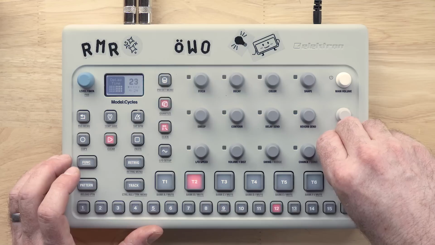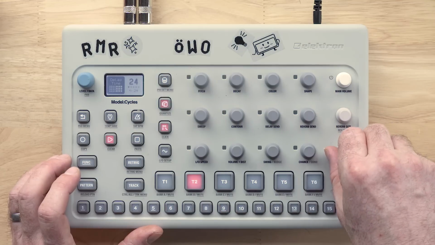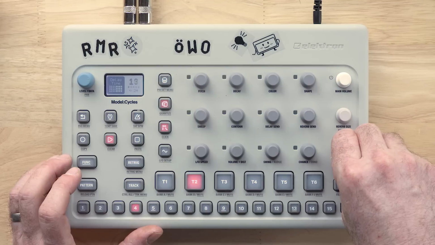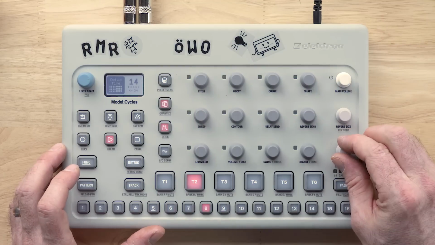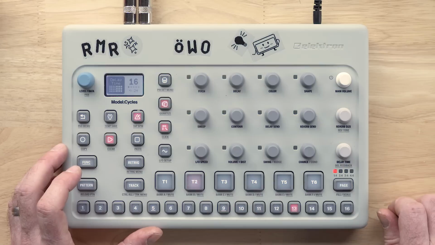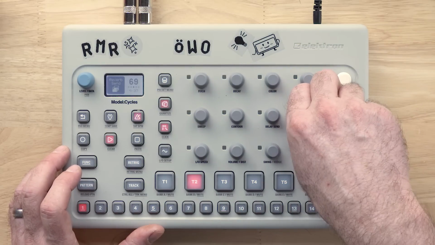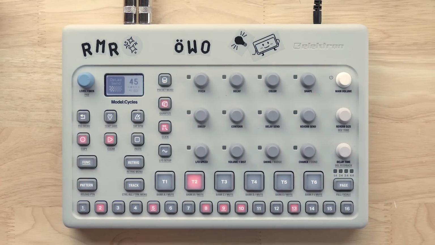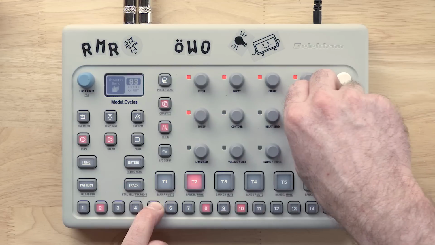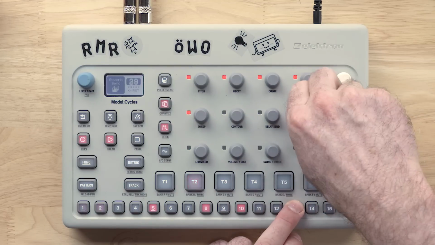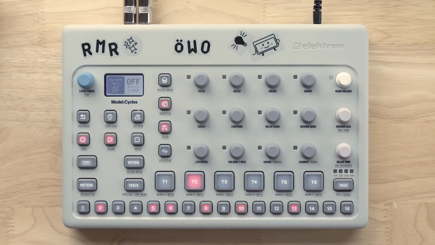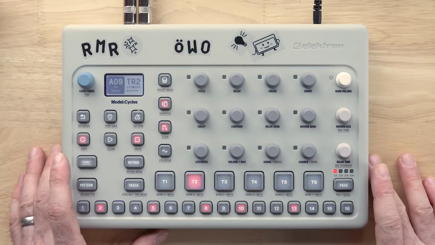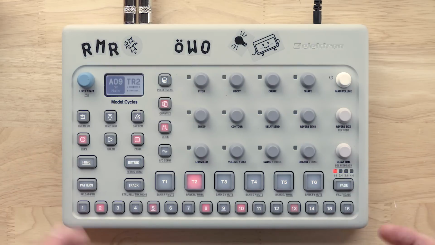Multiples of 8, I believe, or 4. Even numbers will give you even beat divisions. And these can be locked as well. So, if I go into trig mode, then I have that. Anyone that's familiar with the Elektron sequencers understands parameter locking. It's a very, very powerful feature. And again, like I said, you can lock other trigs to other machines.